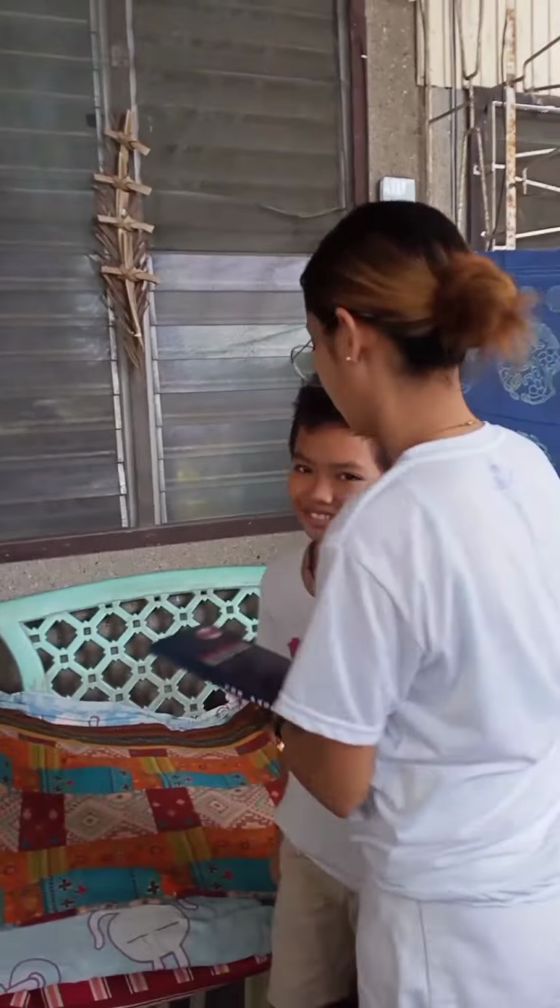Alright. The next step is to provide privacy for our patient. We need to assist the patient in changing to hospital attire, and then screen if necessary. So let's change your attire first. After the patient has changed his attire, we need to assist the patient to bed. Please lay down.